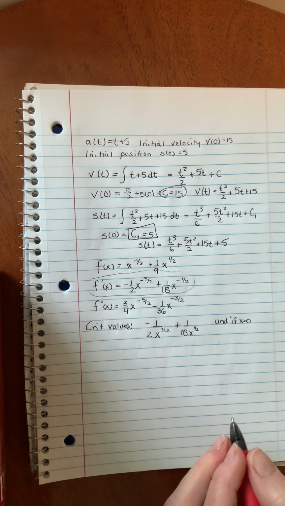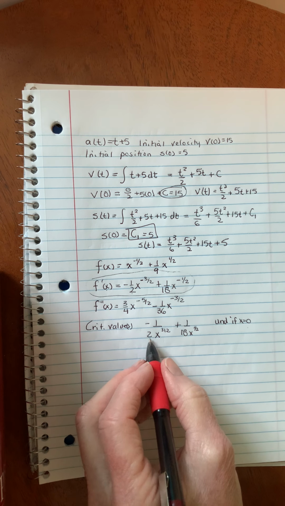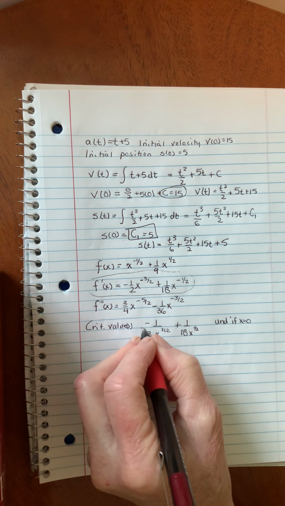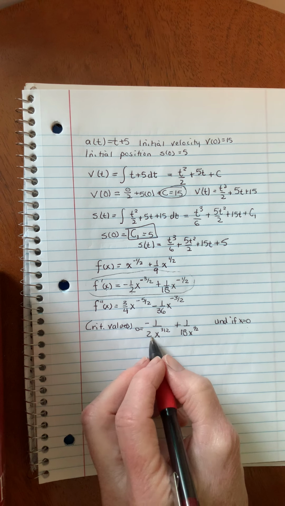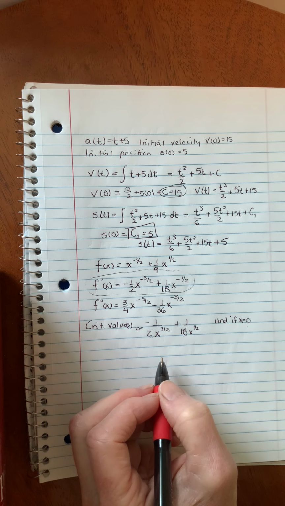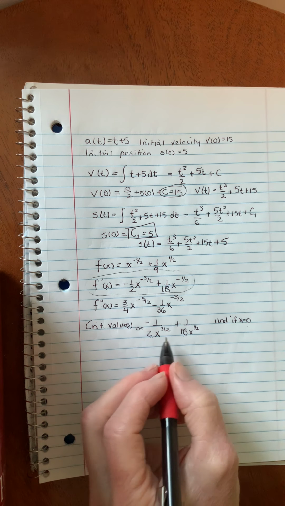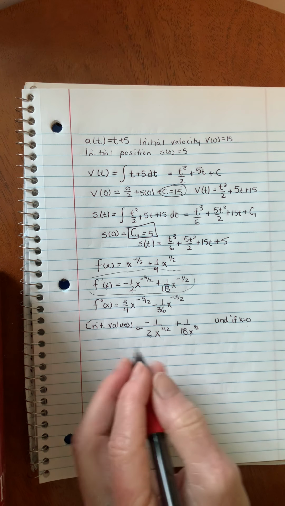Now, where is it equal to 0? Well, let's find out. Set this equal to 0. And then we can multiply by the least common denominator. Well, between 2 and 18, we'd have to have 18. Between x to the 1/2 and x to the 3/2, we'd have to have x to the 3/2.